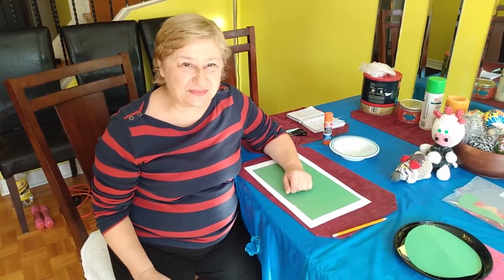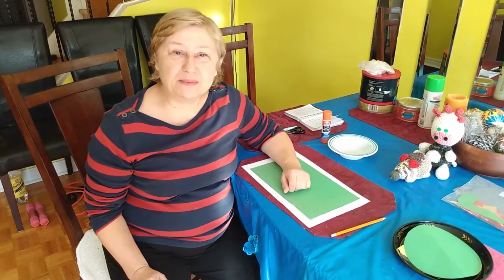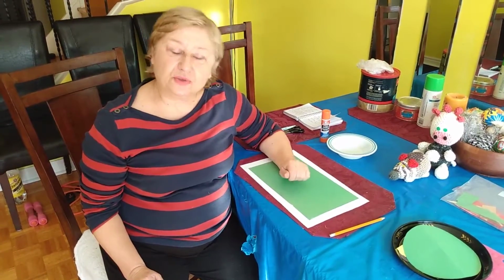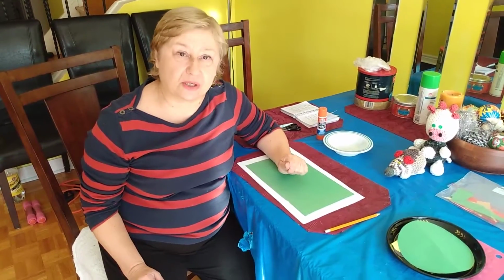Hello, my friends. Today I want to make a car from paper. For this car I need to cut a semicircle.